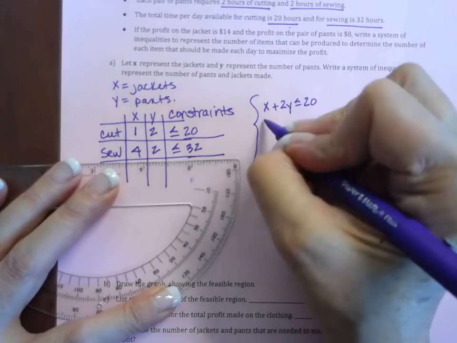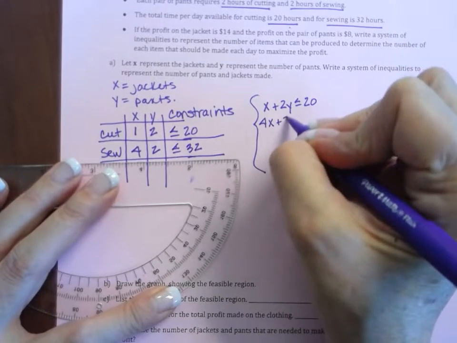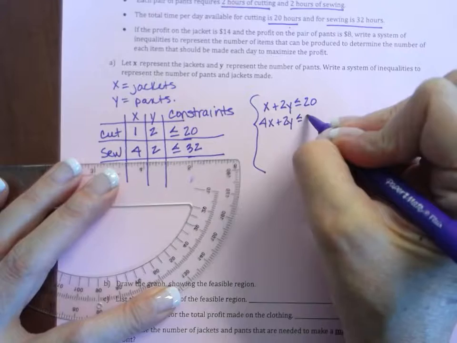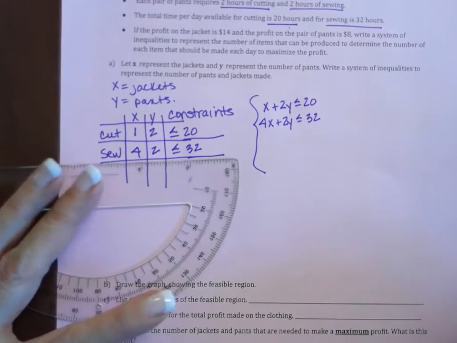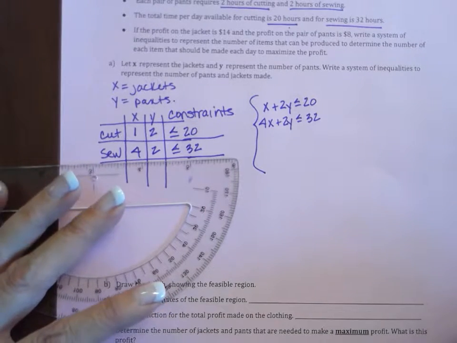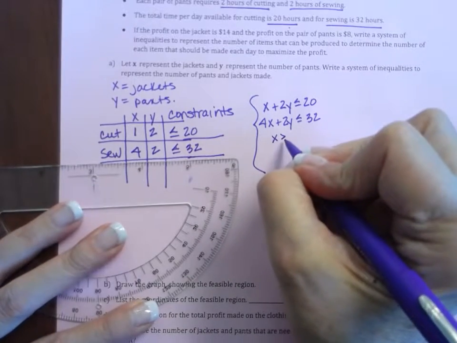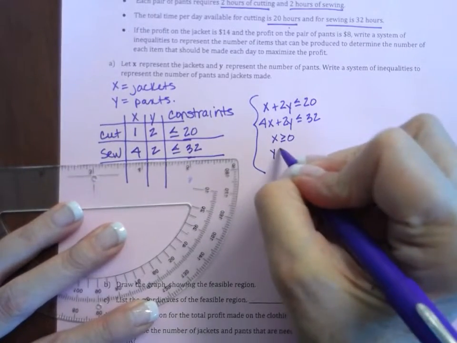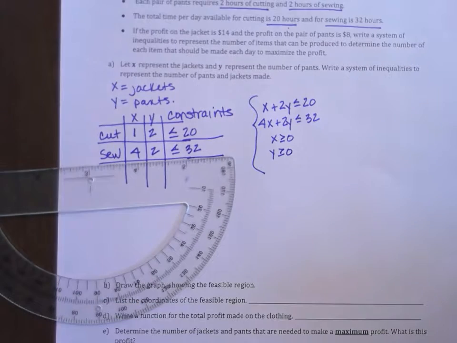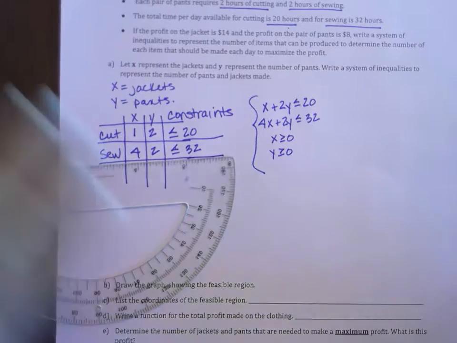I have 4x plus 2y is less than or equal to 32. What am I always going to include? Perfect. X is greater than or equal to 0, and y is greater than or equal to 0. Because basically, we're talking about manufacturing something, so we have to be in the first quadrant.